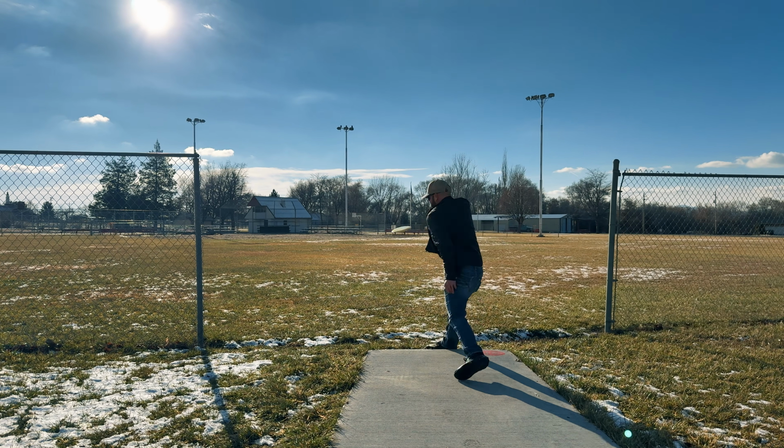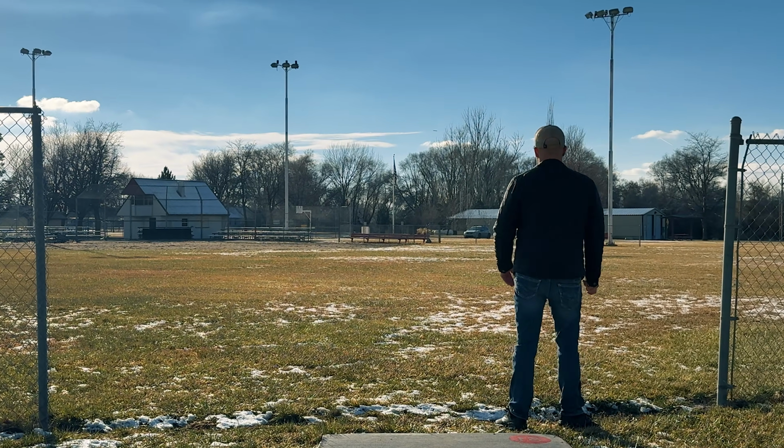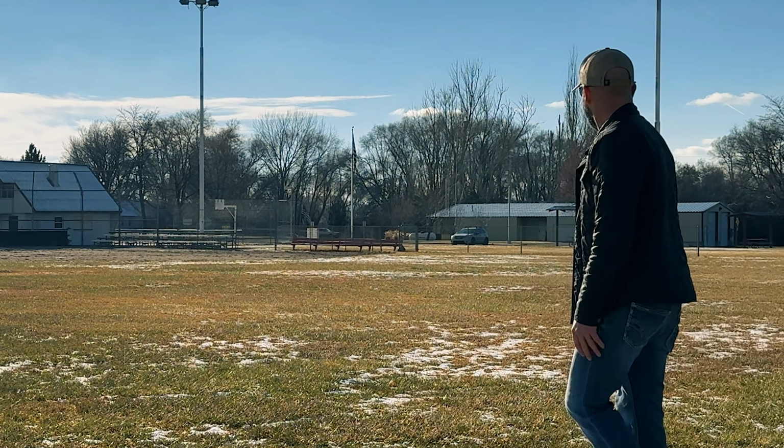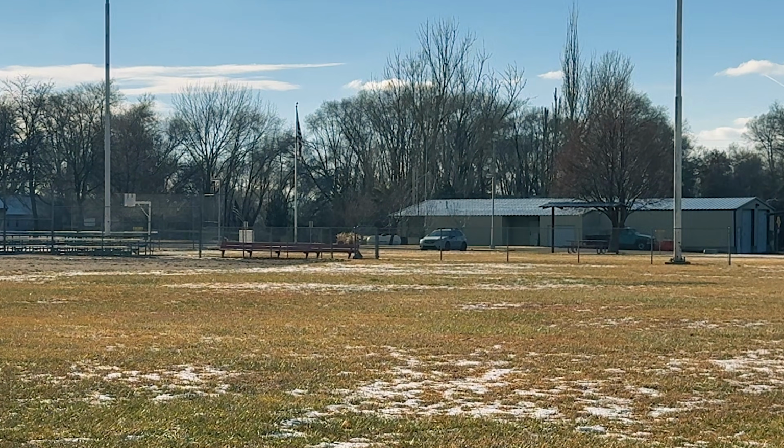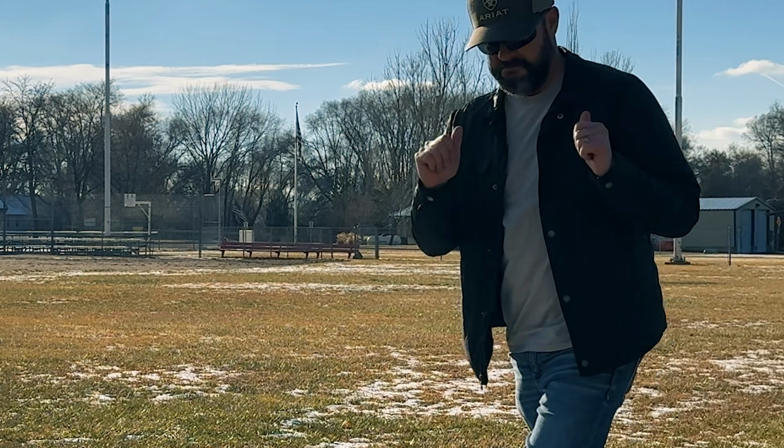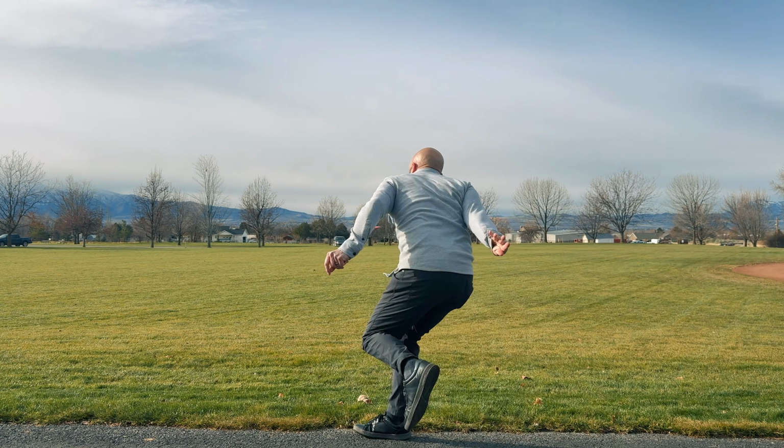The main thing that came out of that was max distance is always achieved by obtaining the greatest full flight you can get, the longest full flight. So you're looking for that complete S-curve. For me, I've been testing out these DX discs lately.